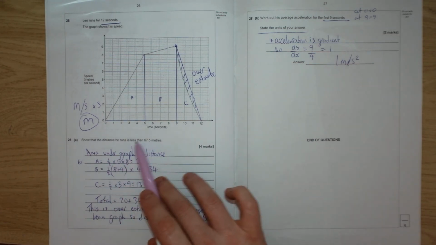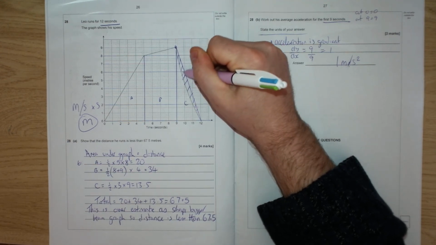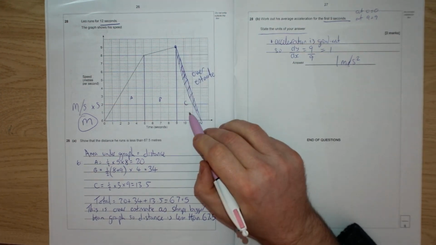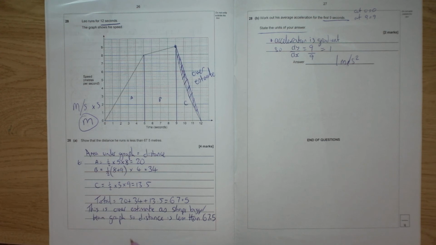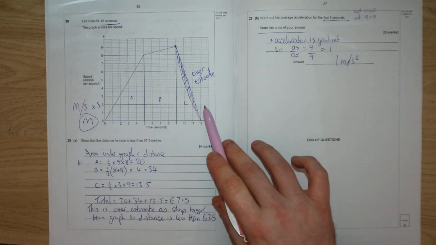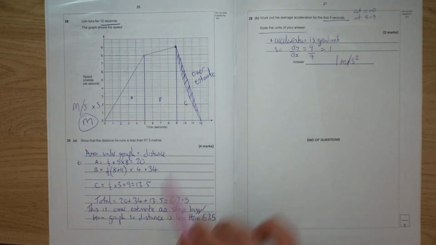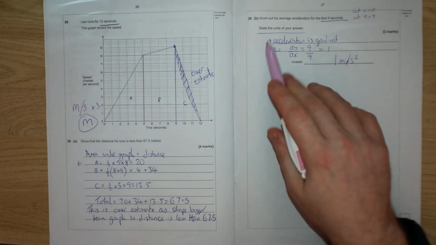Show that the distance he runs is less than this. Well, my triangle here, it's an overestimate because it's including this section here, which isn't actually my graph, because my graph's actually just a bit inside that there. So if this adds up to 67.5, it's an overestimate because actually the distance of this bit is going to be less than 13.5. Right, last couple of marks.